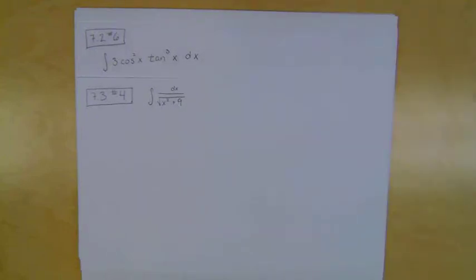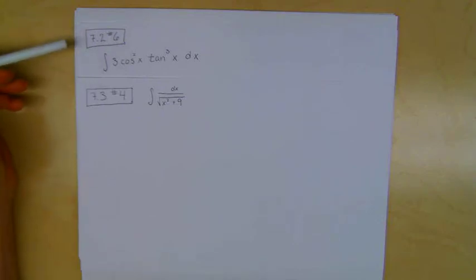I didn't get any questions on chapter 7.1, so hopefully that's a good sign that people are doing just fine with integration by parts, or maybe it's late in the term and you haven't gotten around to having questions yet. But the two questions I'm going to talk about are 7.2 number 6 and 7.3 number 4.